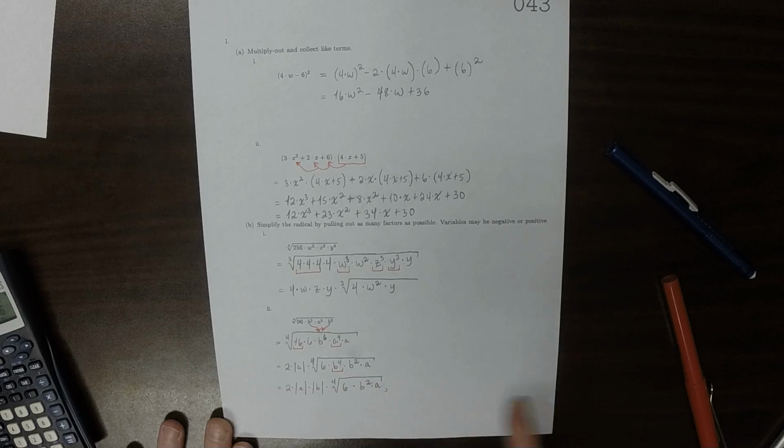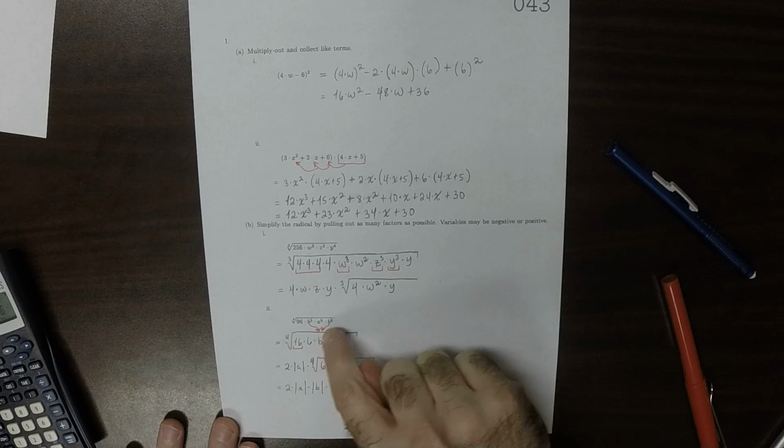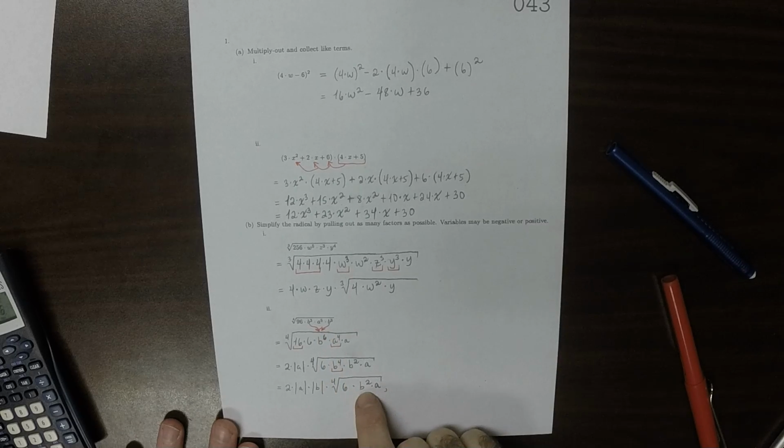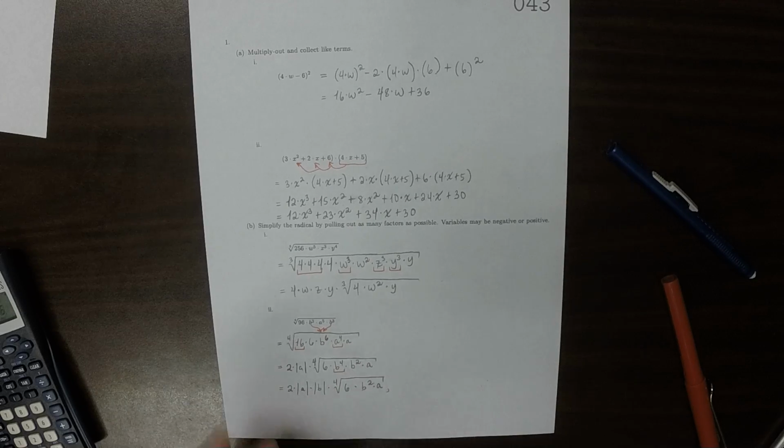So, in fact, you can drop the absolute value on the a because of natural domain considerations, but not on the b, because without regard to whatever the sign of b is, what's left in there is b squared, which is never going to be negative.